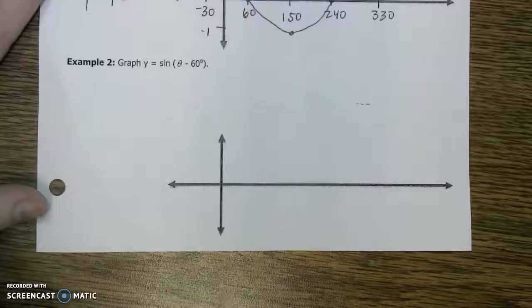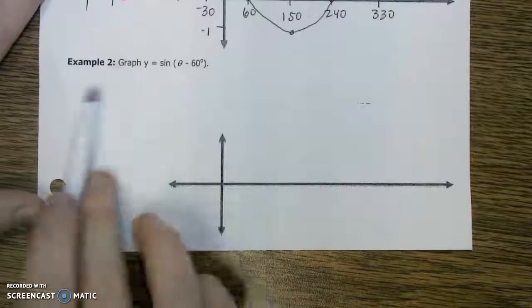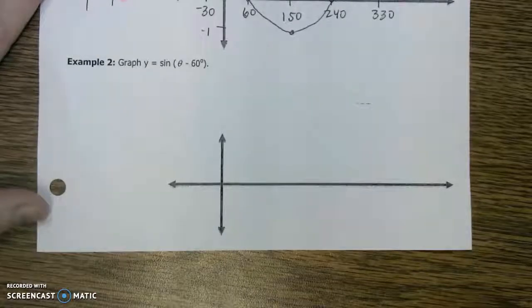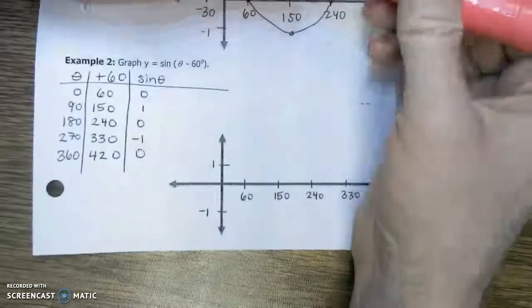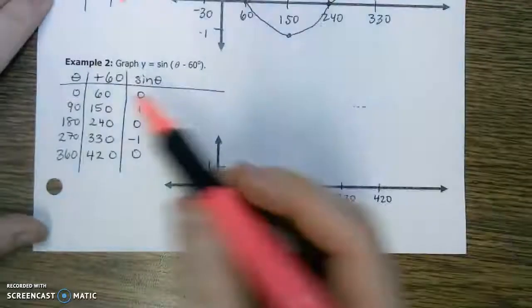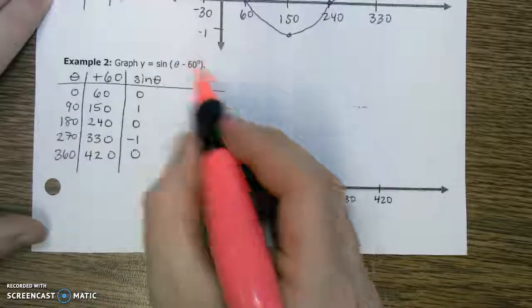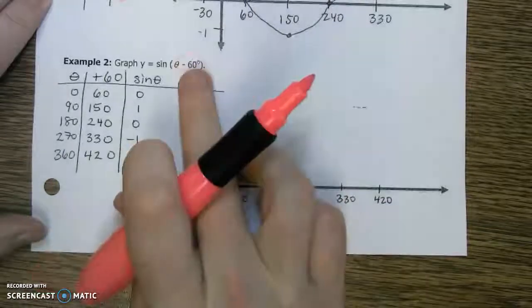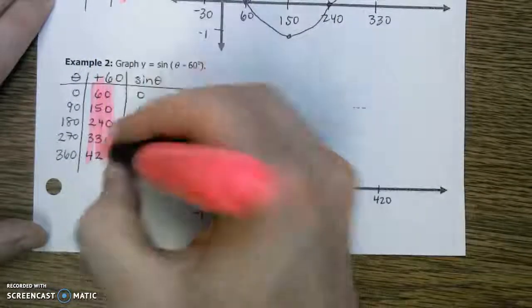In example 2, go ahead and try that. You're going to have a horizontal shift to the right 60. Go ahead, see if you can make a table and sketch that graph, pause the video, and then come back to check our answers. So what you should have done is you have your normal theta values in the first column, which would be 0, 90, 180, 270, 360, and we are going to add 60 to each of these. So here we're shifting it right 60. We're adding 60 to all those values. And so this is the column you would graph on your x-axis.